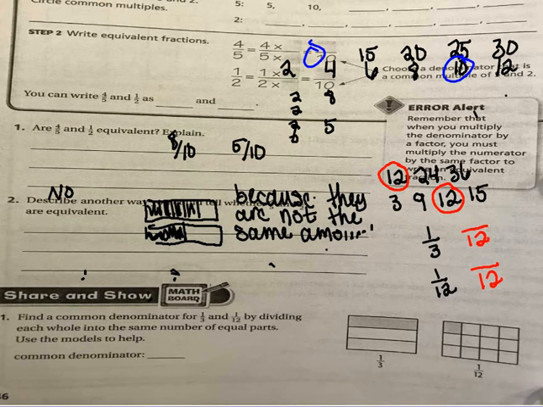Okay, and then I'm going to multiply 12 times 1 is 12. So what I do to my bottom, I do to my top. 1 times 1 is 1. And then 3 times 4 is 12. 1 times 4 is 4. Okay, so I found my new common denominator, which was 12.